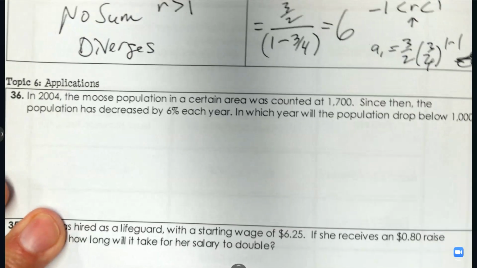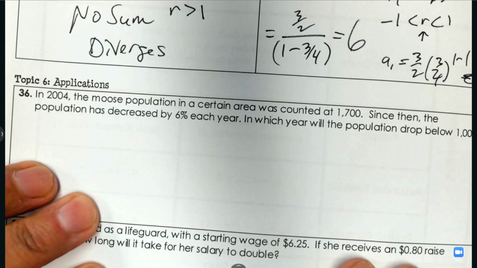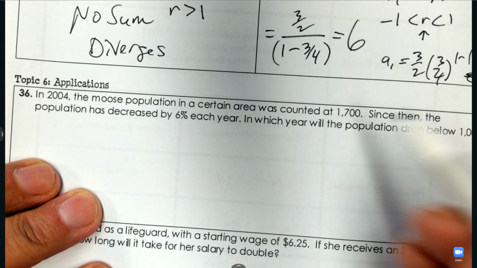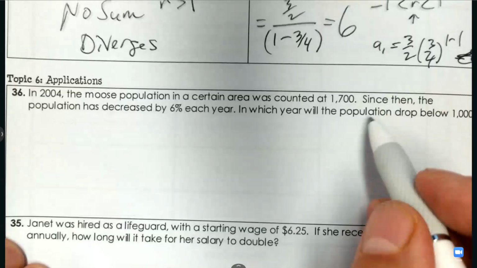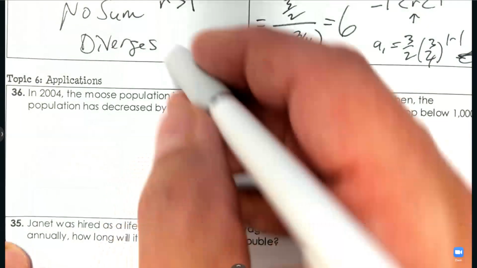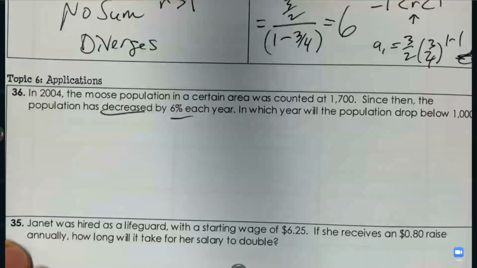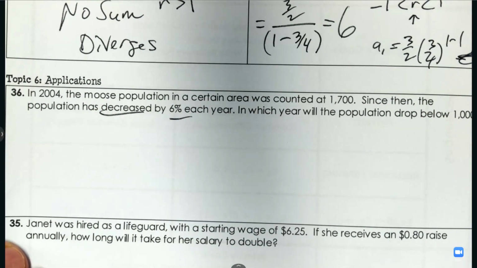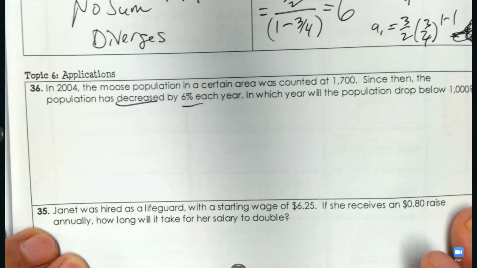Whenever you have a story, just break it down as a pattern. In 2004, the moose population in a certain area, I feel this might be in Canada, which I really like. Since then, the population has decreased by 6% each year. In which year will the population drop below 1,000? Oh, this one's not so fun, but we're going to do it together.